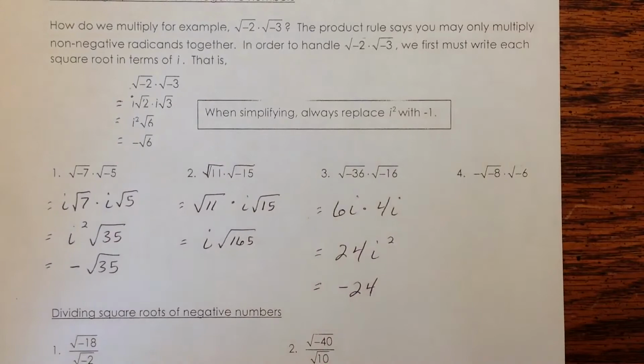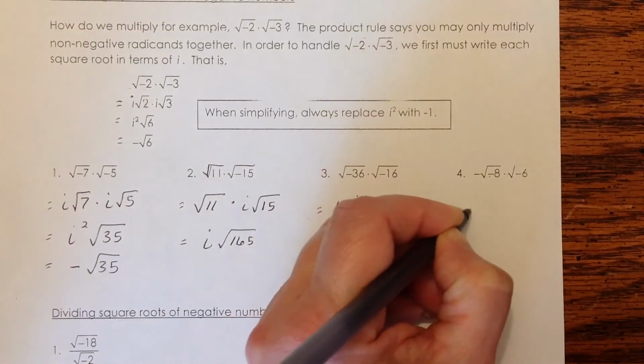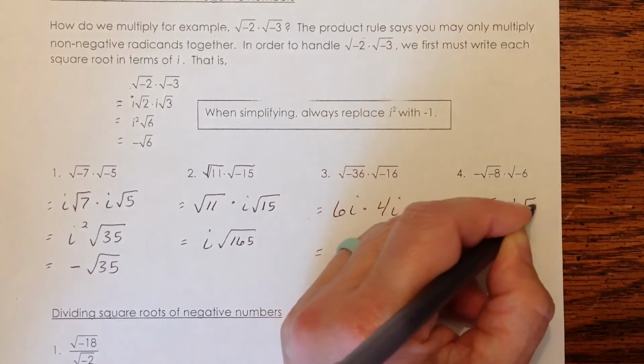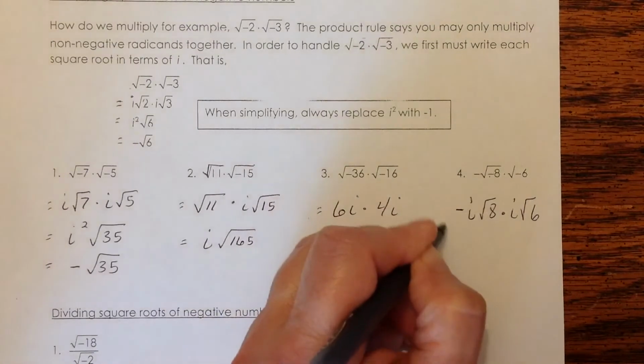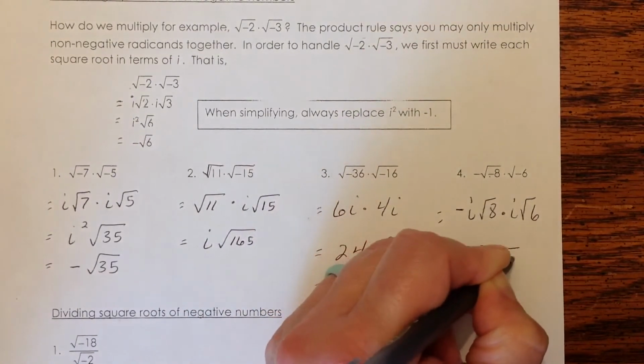Problem 4, I'm going to take an i out, and I get negative i square root of 8 times i square root of 6. I then have negative i squared times the square root of 48.